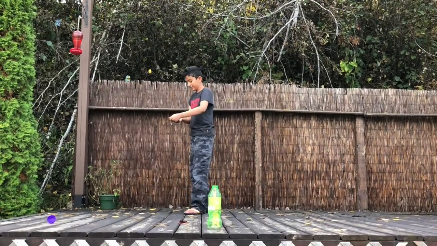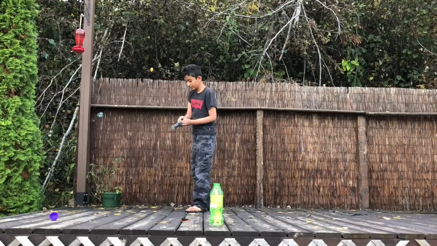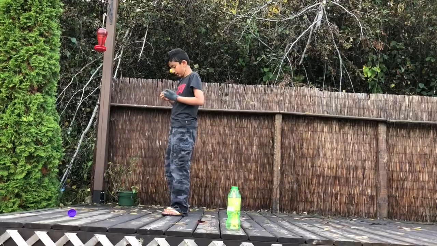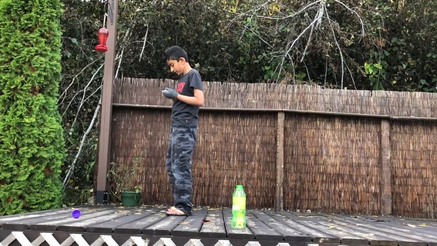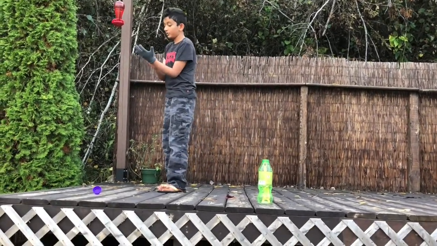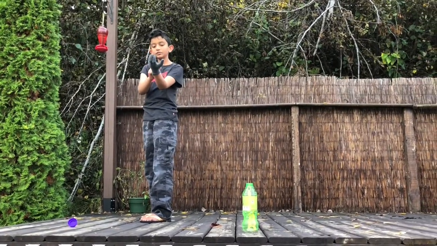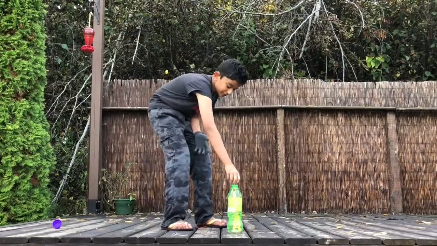Let's reverse it, because it looks like that side's a bit dirty. So my glove was a bit dirty, so that's why it didn't stay. So now I reverse the glove, like this, so it's inside out. Now let's blow some more bubbles.